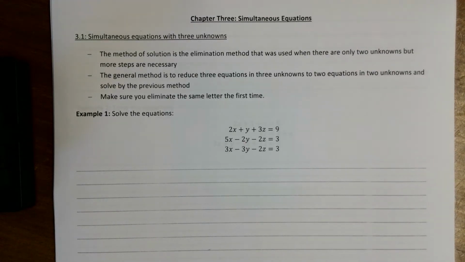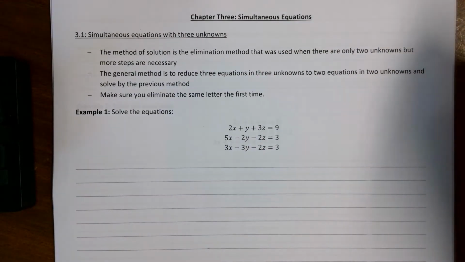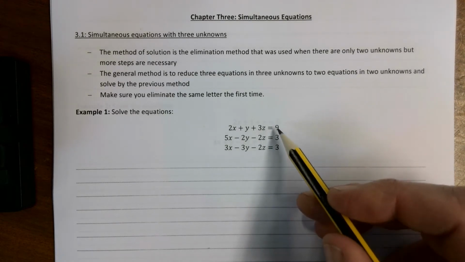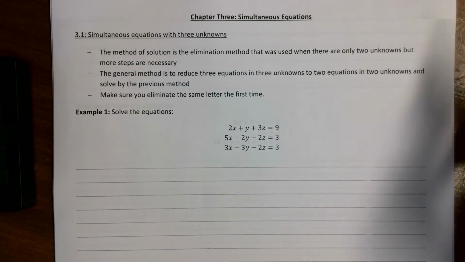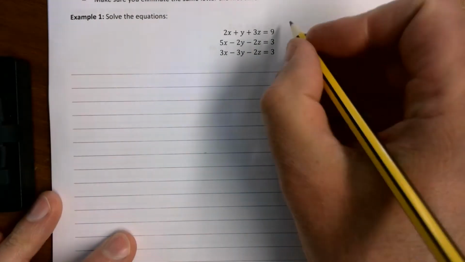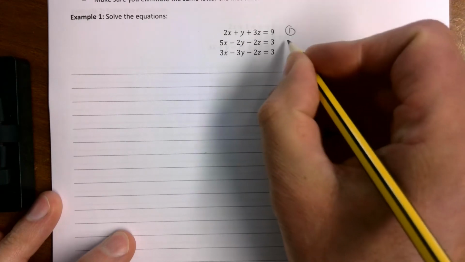This is GCSE Further Pure, and we're just moving on then to Chapter 3, Simultaneous Equations. So this is now going to be with 3 equations, 3 unknowns, so this will be new to us. We've done ones before with 2 equations, 2 unknowns. So our plan, as before then, is to number them 1, 2 and 3.